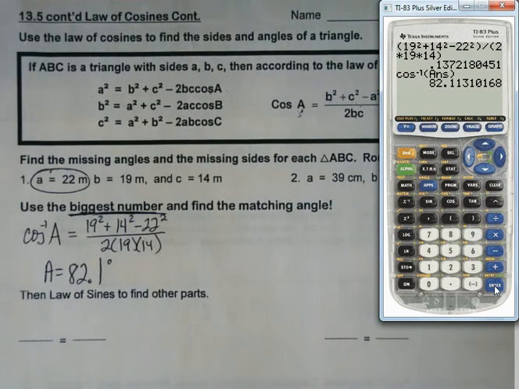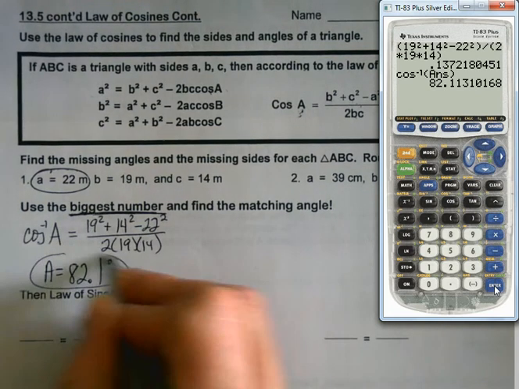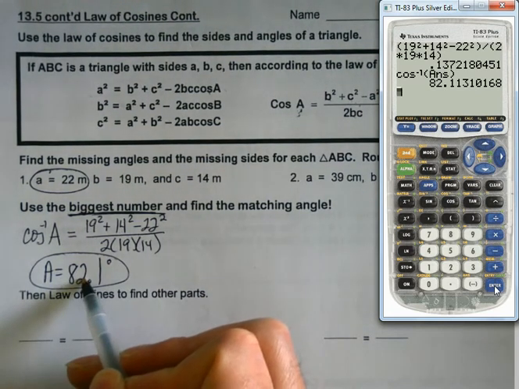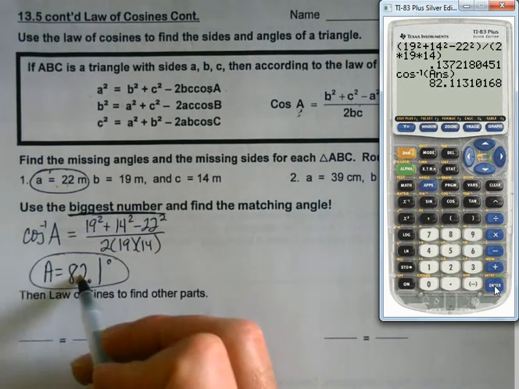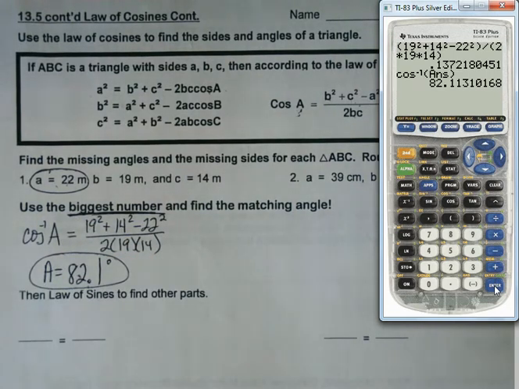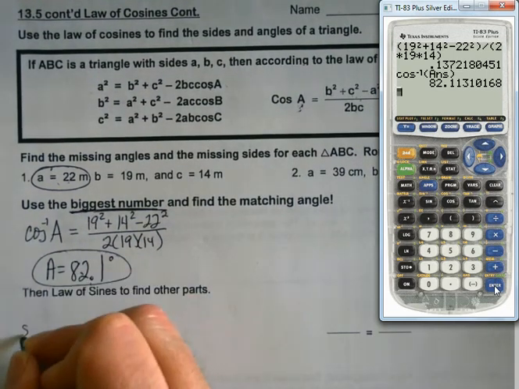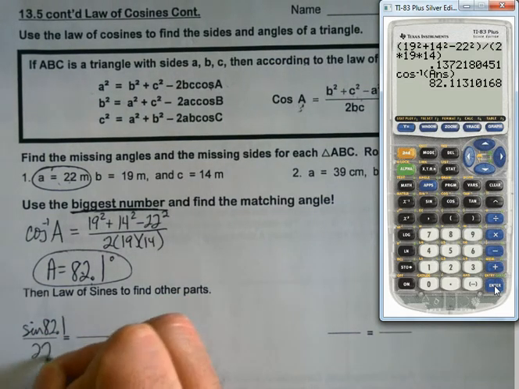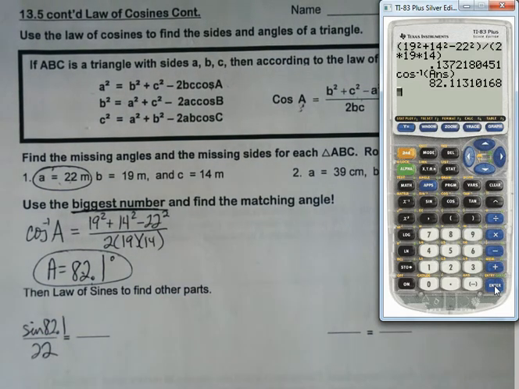Now again, I like using that fraction, to be perfectly honest. It's going to be quicker than some of the other ways. But the nice thing now is, now I have my side and my corresponding angle, so I can use the law of sines now. So the next question that normally comes up, we're going to explore this. Use the law of sines to find the other parts.